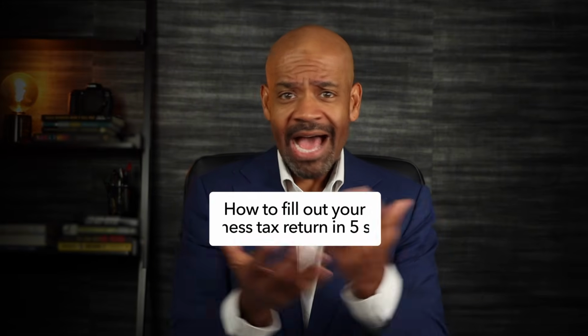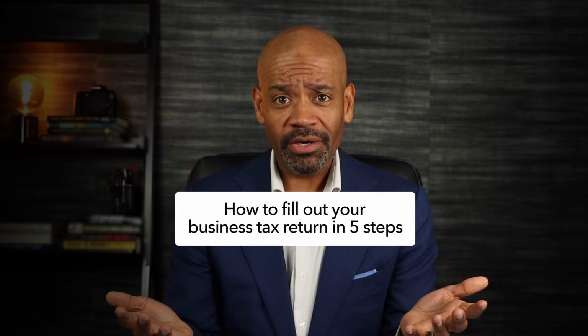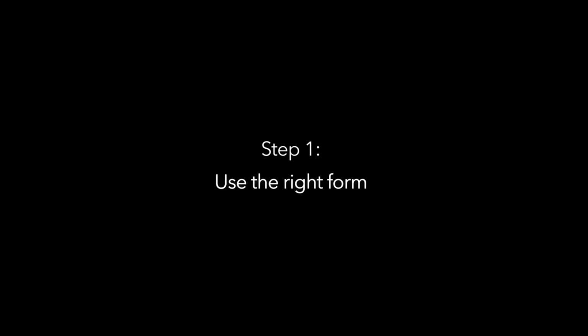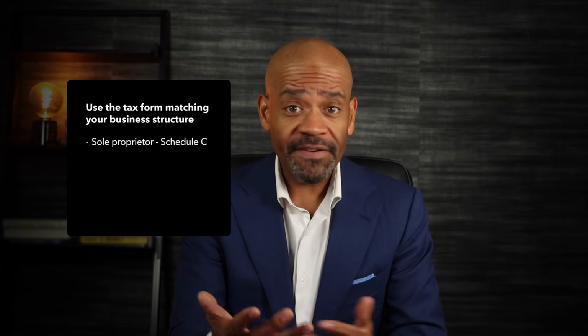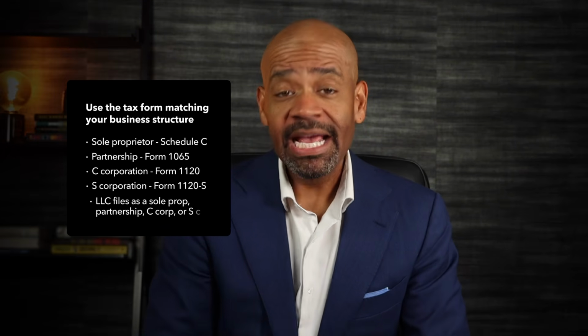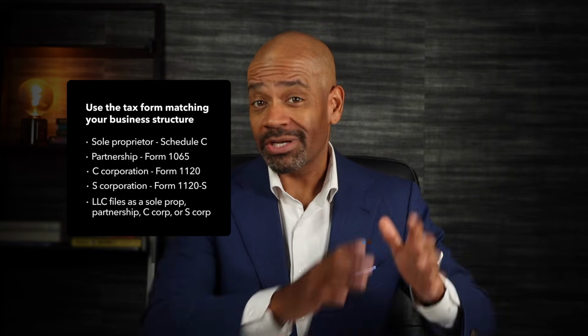Now that you've got an idea of what's included, the next question is, how do you actually fill out a business tax return? Well, let's walk through it step by step. Step 1, use the right form. Sole proprietors usually file Schedule C, partnerships file Form 1065, and corporations use Form 1120 or 1120S. If you're an LLC, file the appropriate form whether you're taxed as a sole proprietor, partnership, or C or S Corp. Go ahead and screenshot or bookmark this video so you have it handy for later.